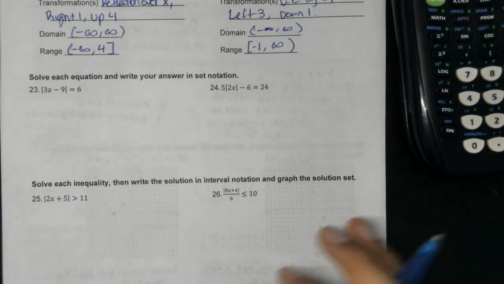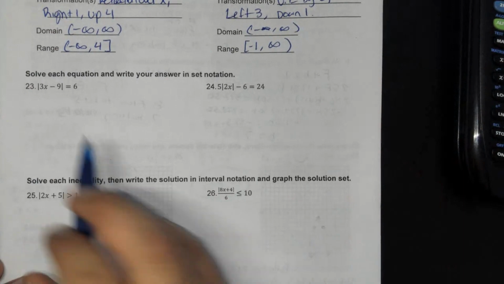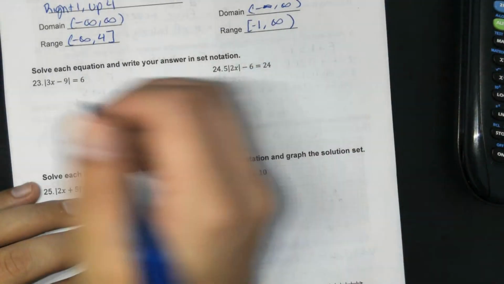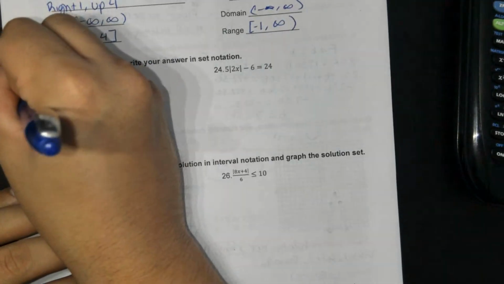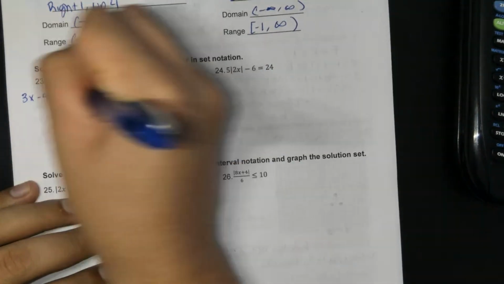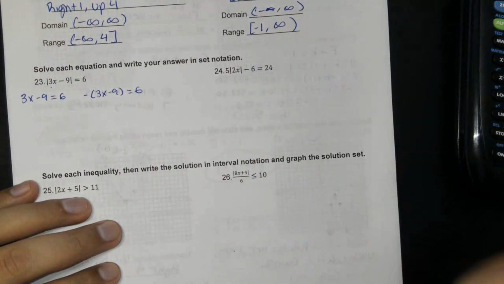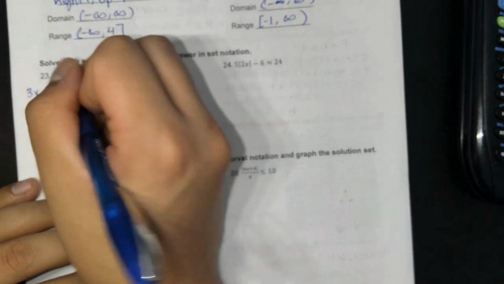Alright, now for 23, we're going to continue with absolute values, but this time we're going to solve them. So remember, with absolute values, there's two scenarios, a positive scenario and a negative scenario. So here we got positive 3x minus 9 equals 6, negative parentheses 3x minus 9 equals 6. For the first one, let's solve for x.